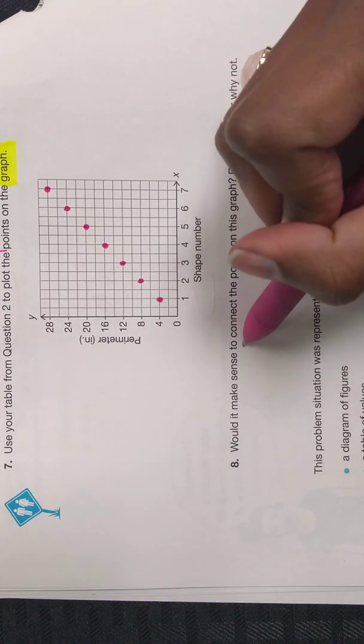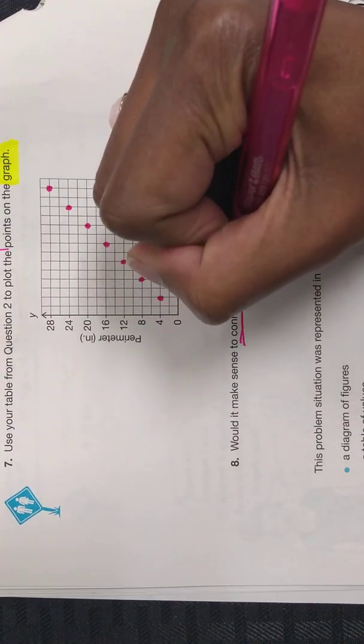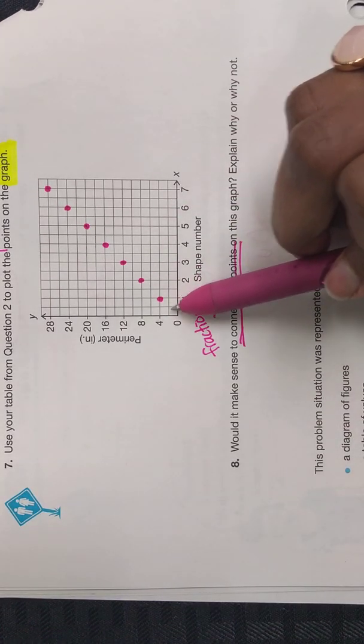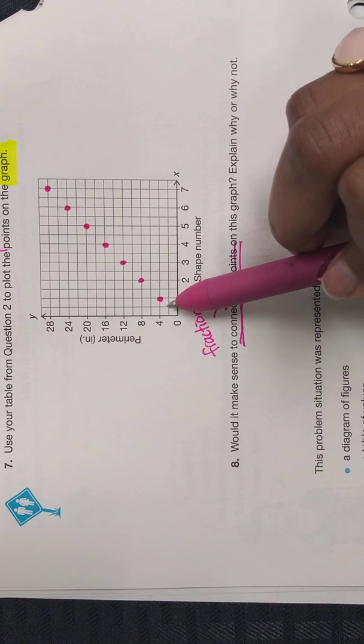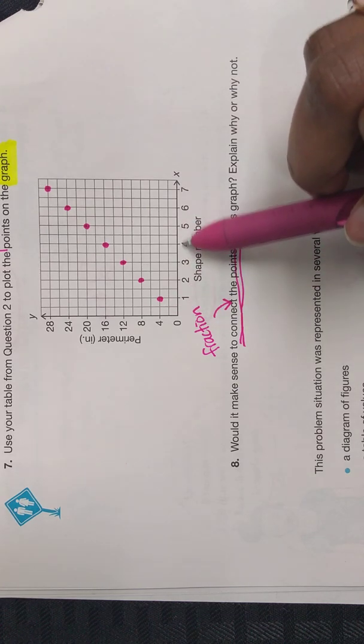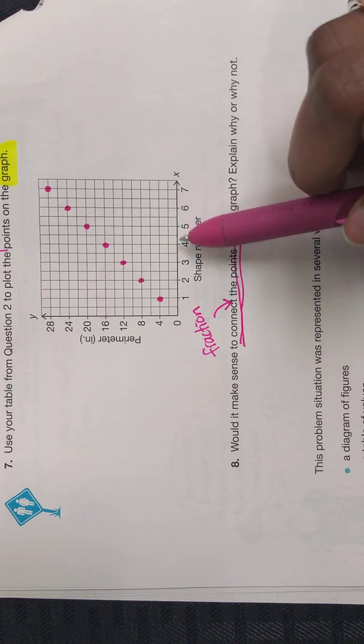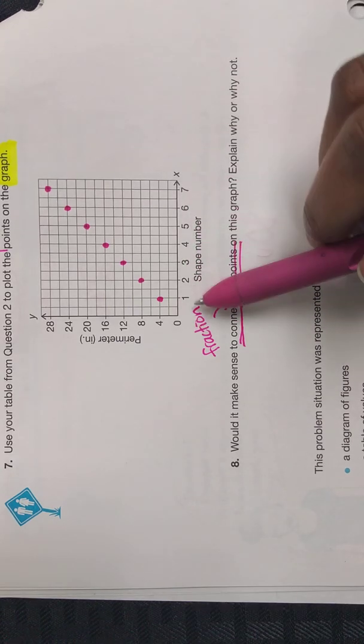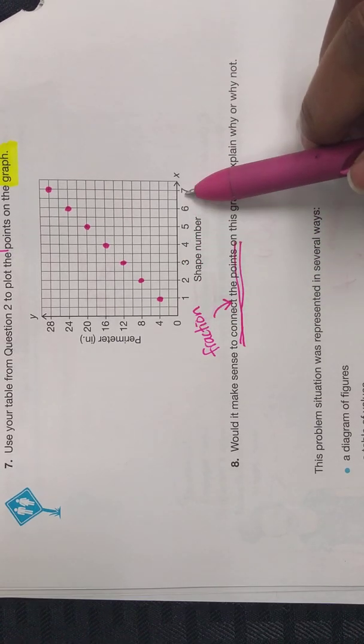Okay, let's go back to the first semester for a minute. Would it make sense to connect the points? Let's see if you remember what that means. If you can connect those points, then let's annotate that. That means fraction values would make sense. You're telling me that it would make sense to say that I could put a little point right here. That shape 1/2 would have a perimeter of something. Well, would that make sense to have shape 4.5? Would it make sense to have a shape 3.5, 3.25? No, that would not make sense. So since I can't have any fraction shape numbers, I am not going to connect those dots.